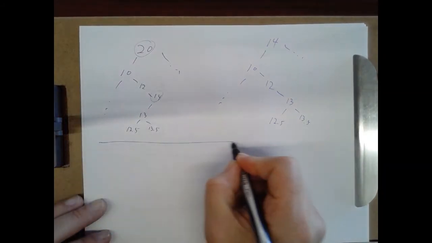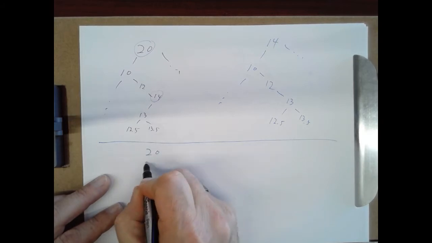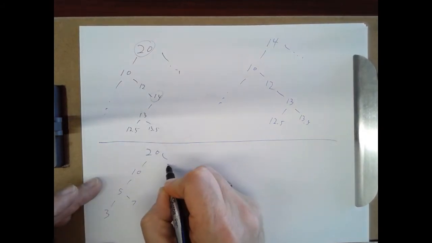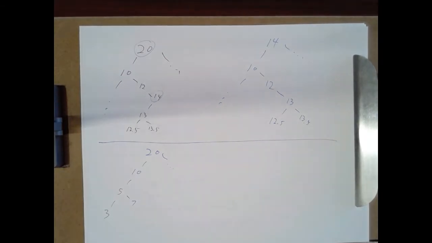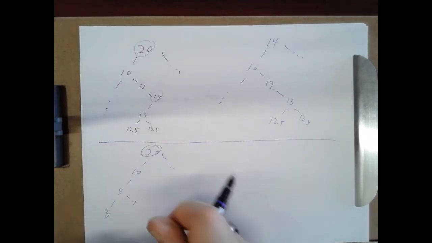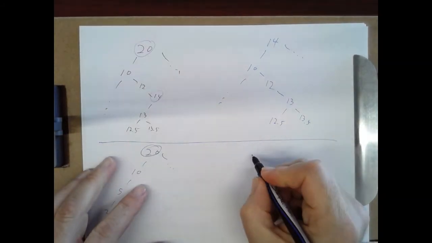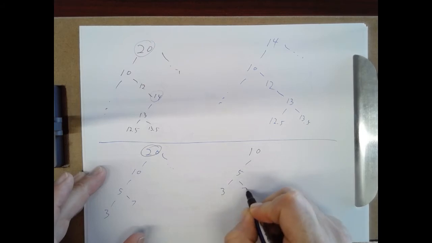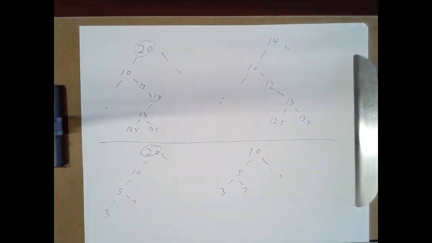But our exceptional case starts off with this. And to delete the 20, we're just going to make 10 our root and adopt whatever was on the right side of the root.